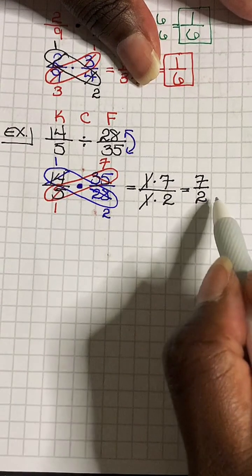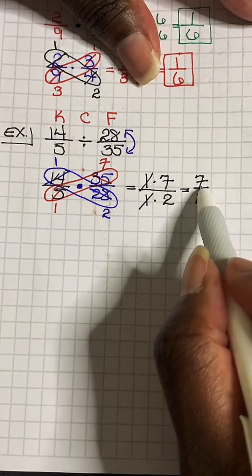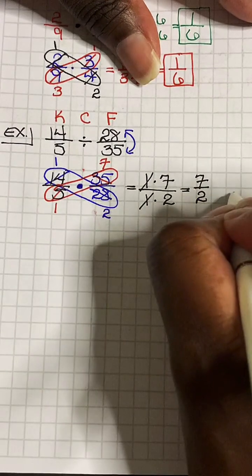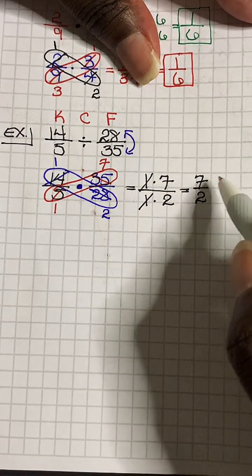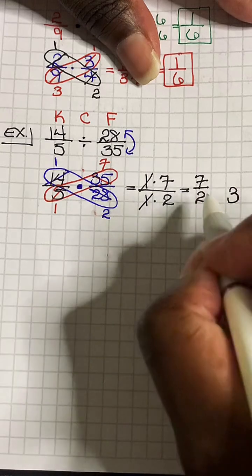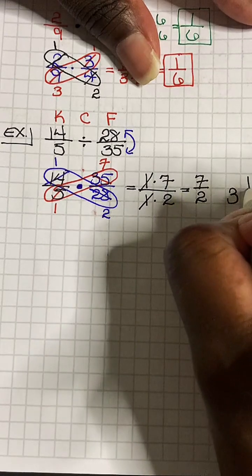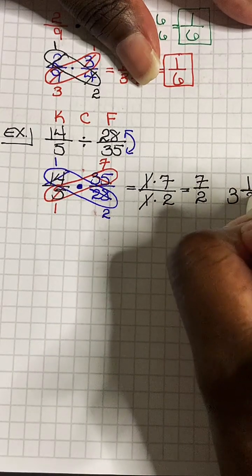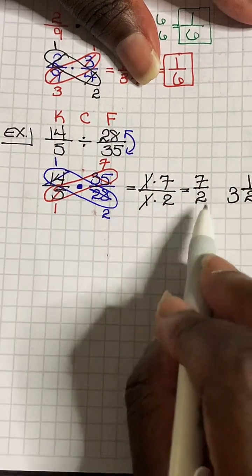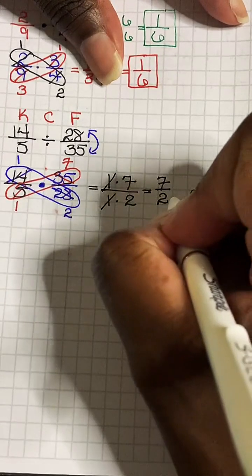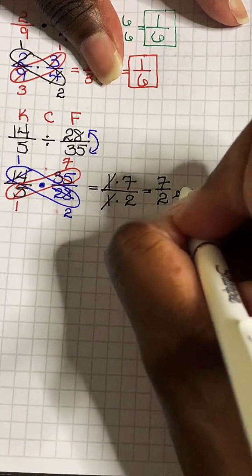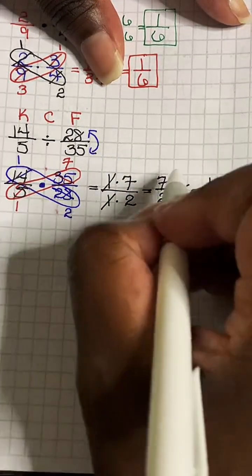Okay. Because how many 2's can go into 7 without going over? That will be 3. Because 3 times 2 gives me 6. 7 minus 6 gives me 1. So I have a remainder of 1, and I always put it over my divisor. And my divisor was 2. So that's why I always put the word or in between.